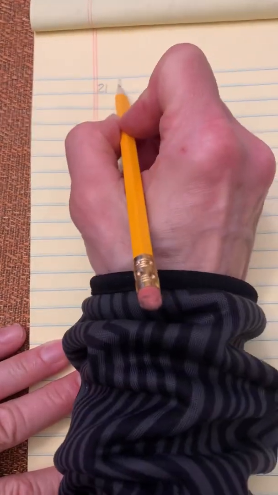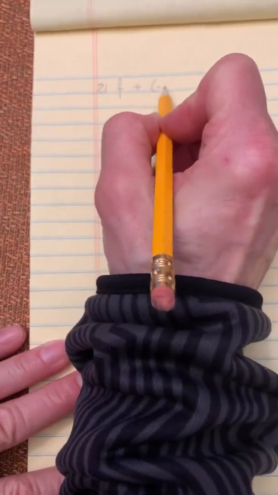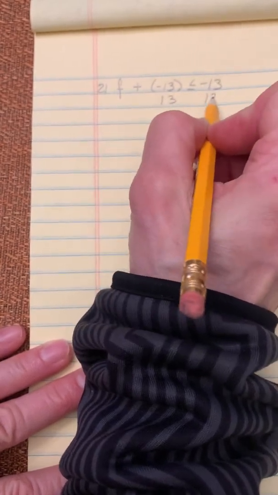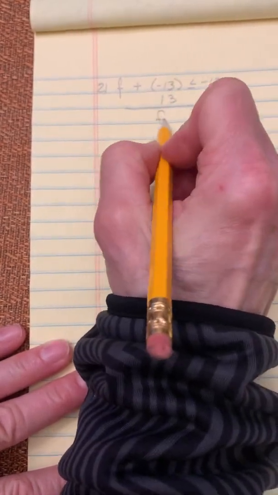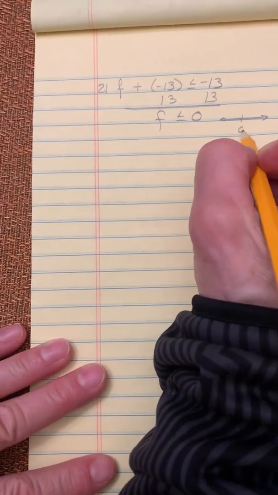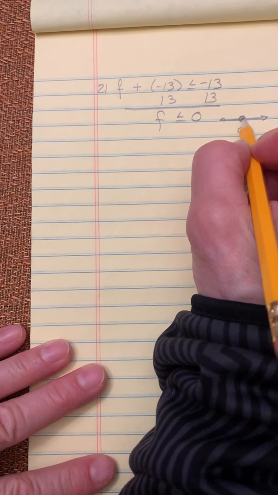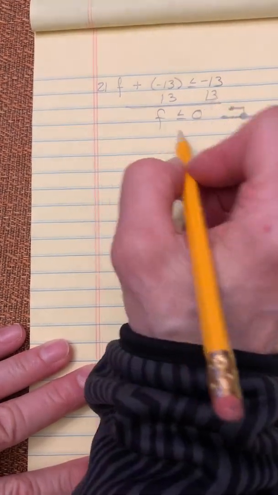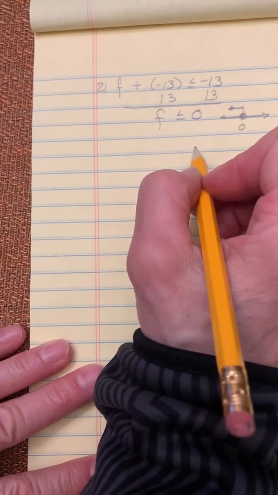21. A lot of times people think 0 can't be a solution, but 0 is a number, so it can definitely be a solution. Pick a number less than 0 to make it work for that.